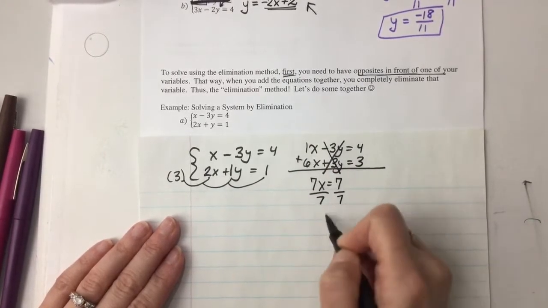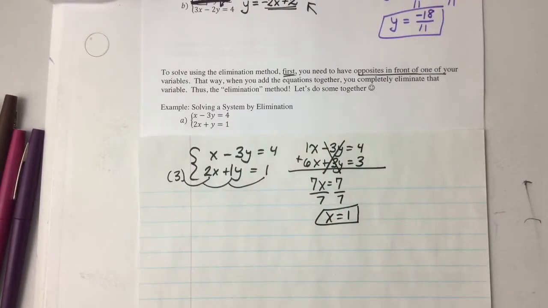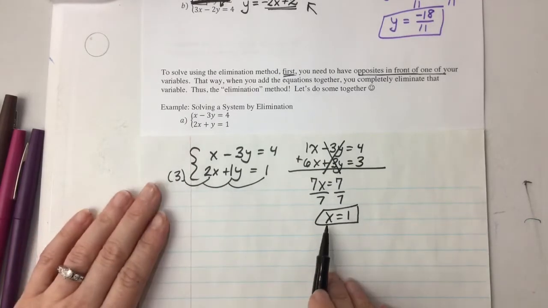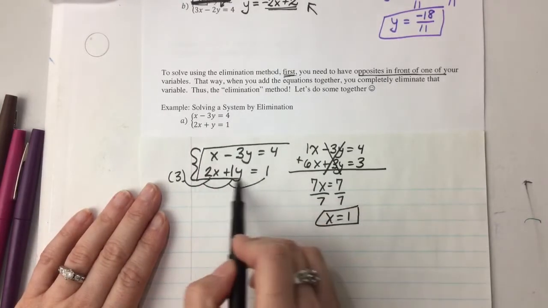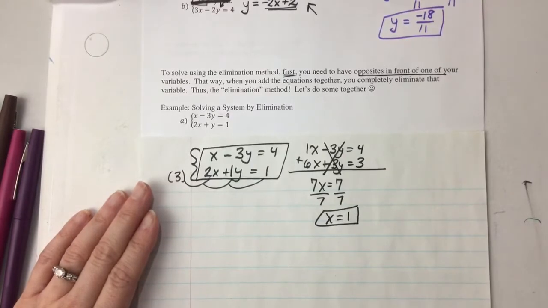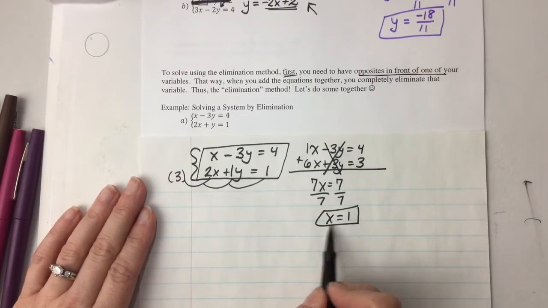Hey, they gave us a nice one. 7 divided by 7, x is 1. Okay, so again, you have an x value. We need an ordered pair for the solution. So when you're doing elimination, once you have one solution, you go back to your original system. You can pick whichever equation you want, and you're going to substitute in or replace the x with a value of 1.